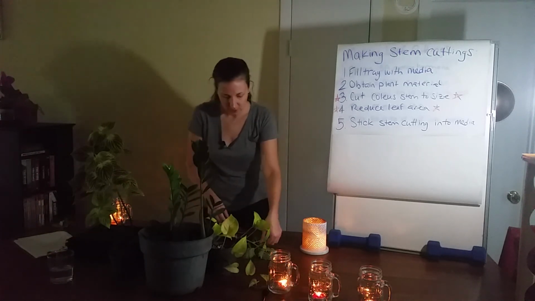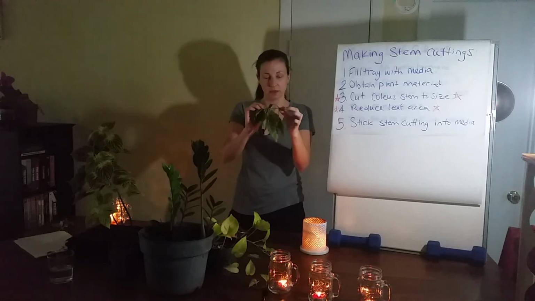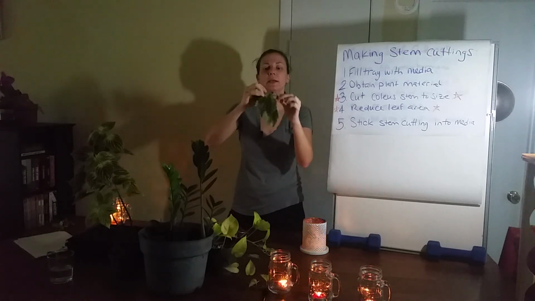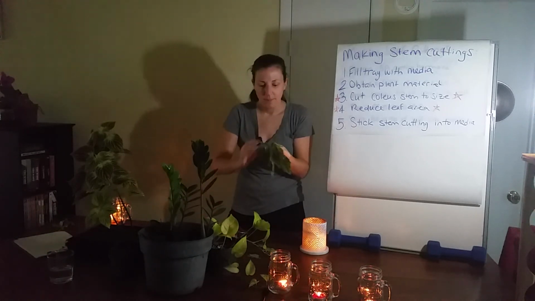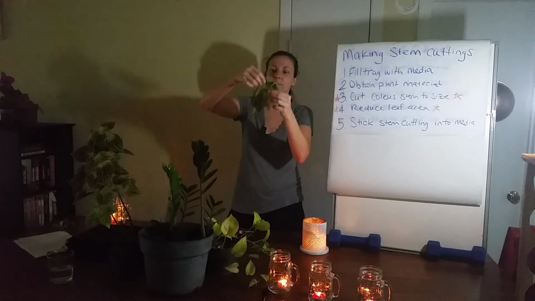So again, we're going to go ahead and just take some of this coleus stem right here. This one's got a lot of leaves on it. So we're going to go about 3 inches up. So I'm going to go up to right here. I'm going to go ahead and clip off the top. And now we have a bunch of leaves.